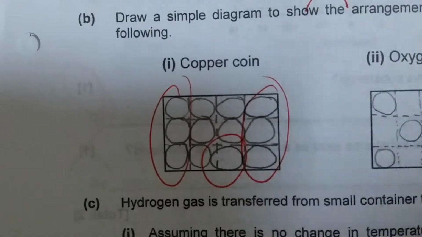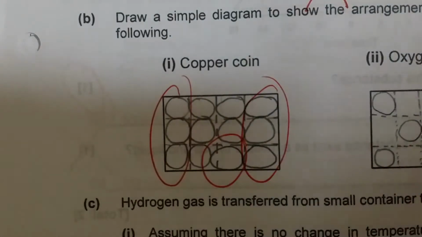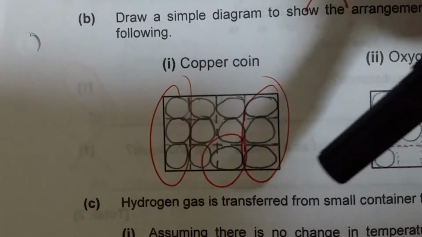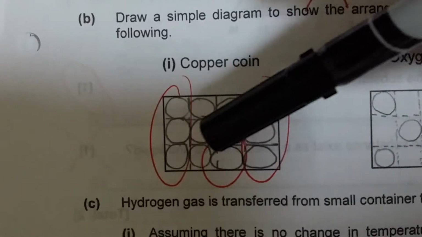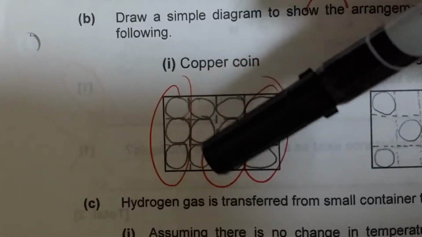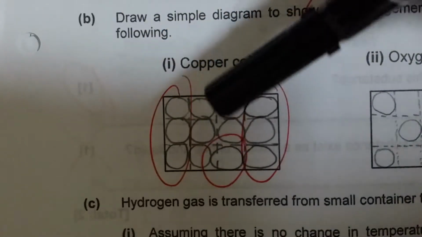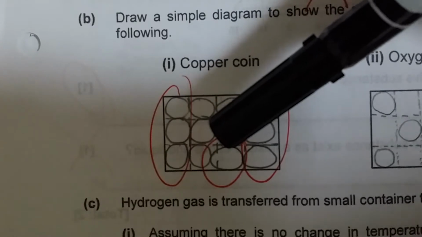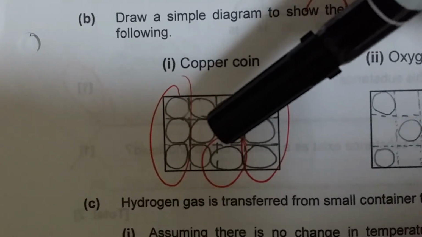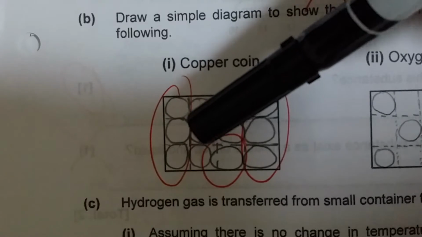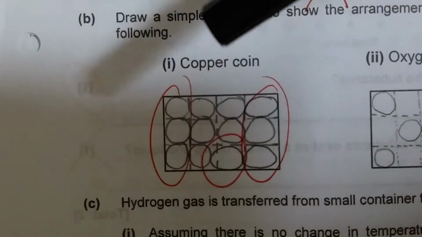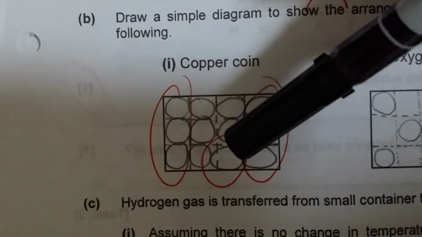Let's take a look at this student's answer. He has actually tried to use the dotted diagram to guide himself, but what happened is that over here his particle actually exceeds the dotted line. So there's no point in drawing this dotted line. At the end it does not guide him at all, so the next particle is smaller in size, and this particle is very big.